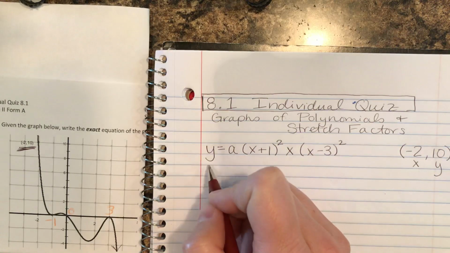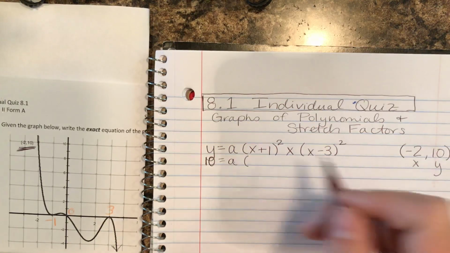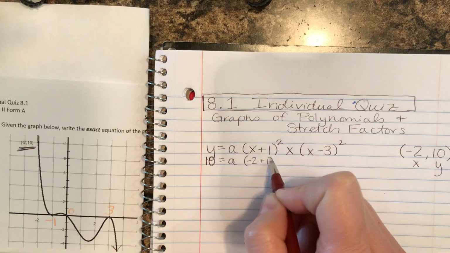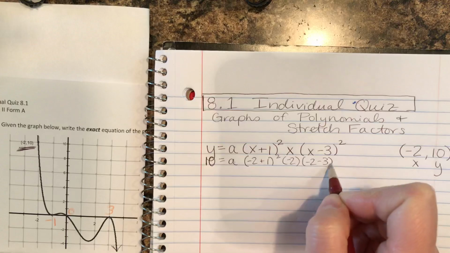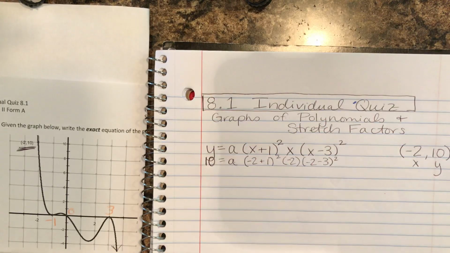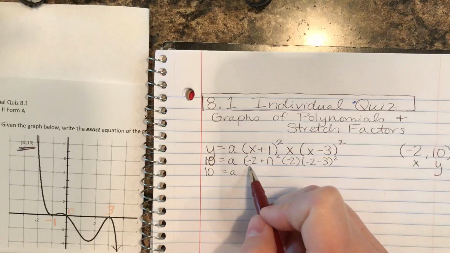So we're going to put 10 in instead of y. I don't know the a, and every time I see an x, I'm going to plug in negative 2, or whatever your ordered pair was. If your ordered pair was something different, then your math would be something different and your a value would be different. Now I'm just going to follow the order of operations.